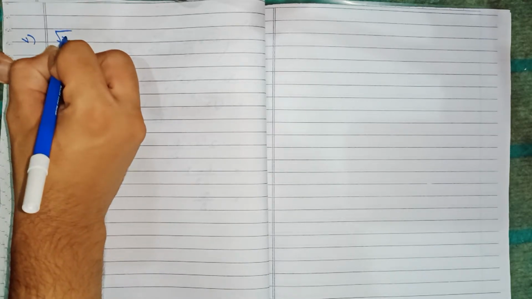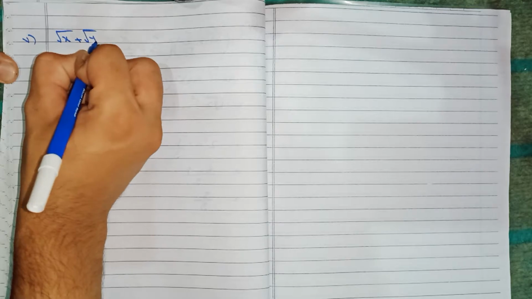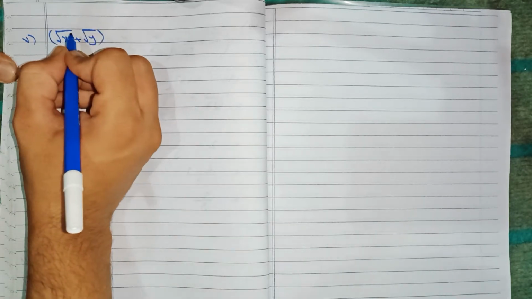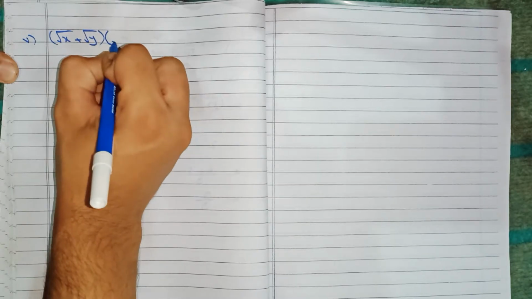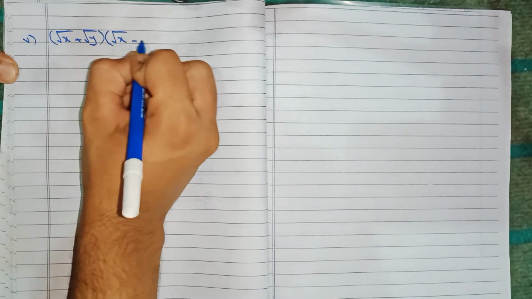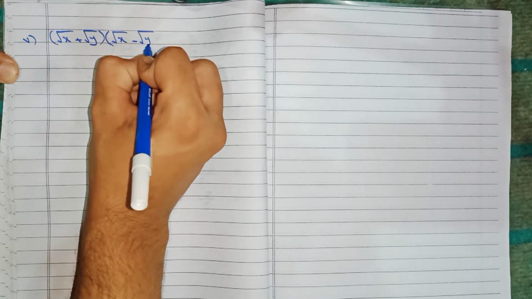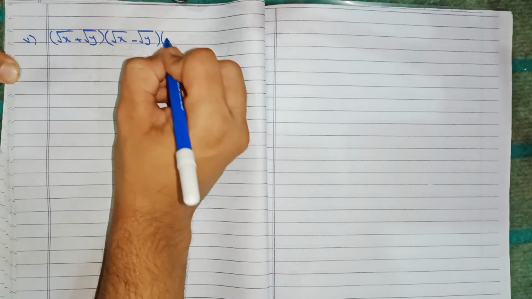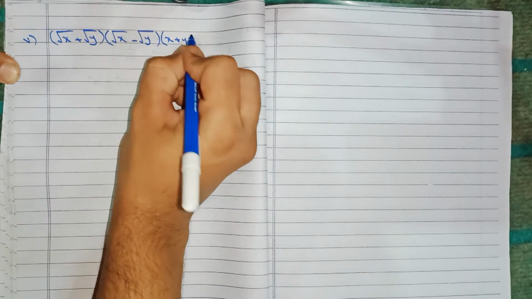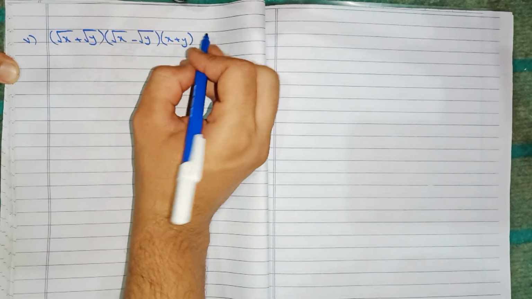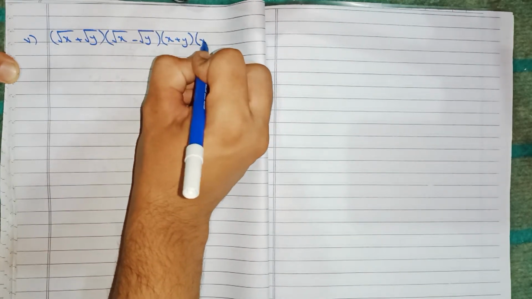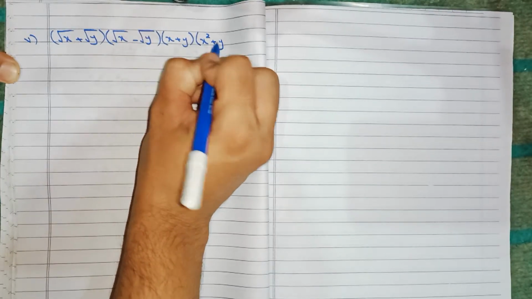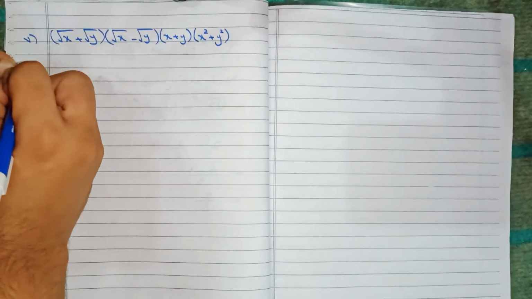It is the fifth part: square root x plus square root y into square root x minus square root of y into x plus y into x square plus y square. Solution.